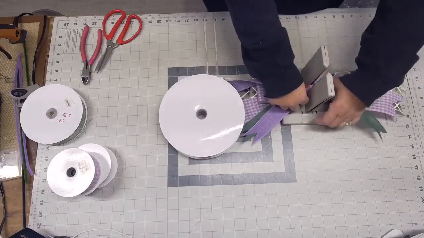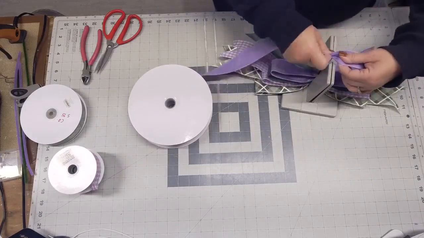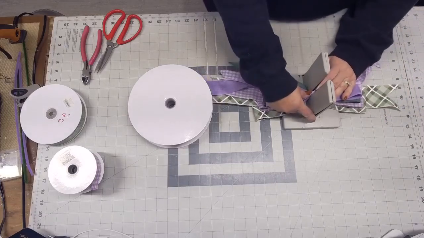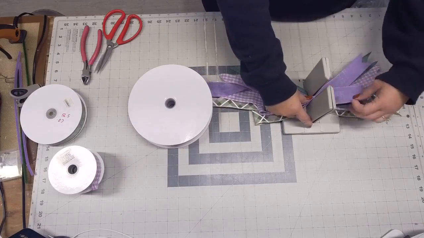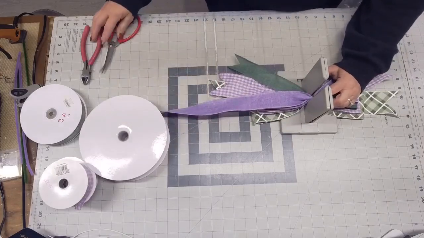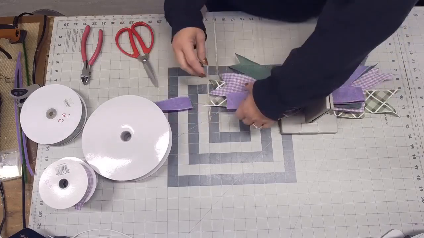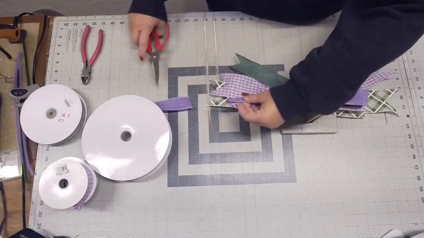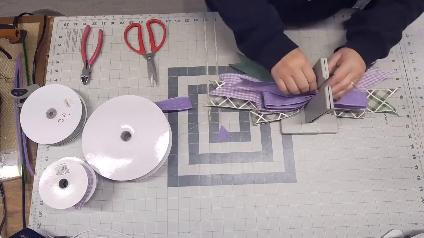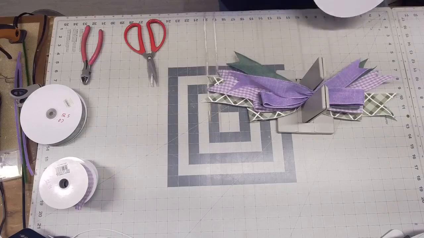So I'm going to bring it back, fan that out. Because I've already measured the green, I can just take my fingers and put them in both and then pull on the purple to make sure that it is the length that I need. 8.5. There's that one. So the purple is done.